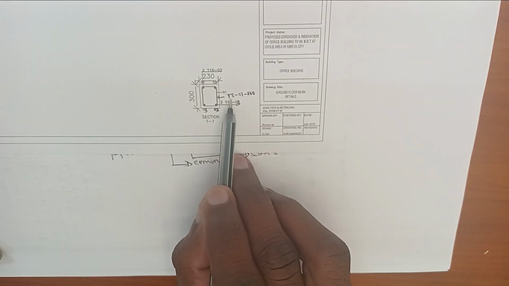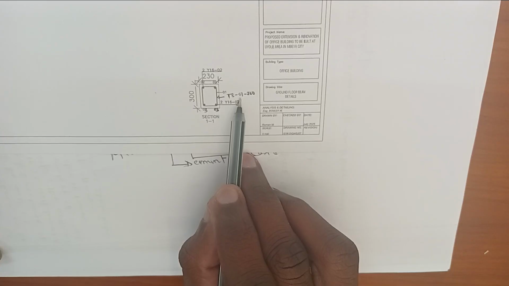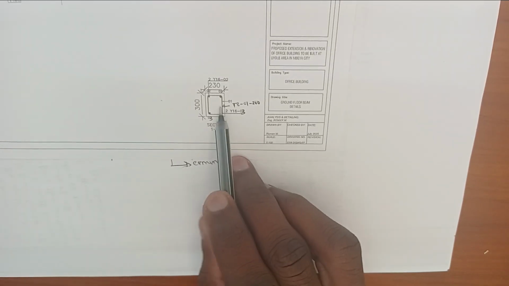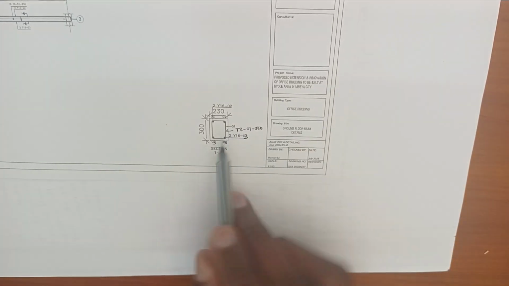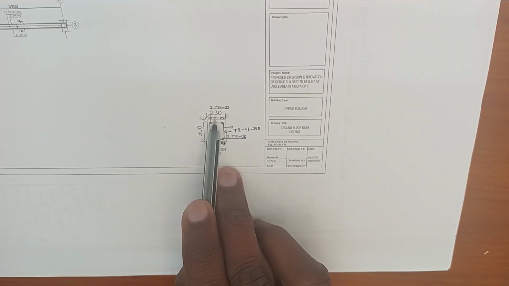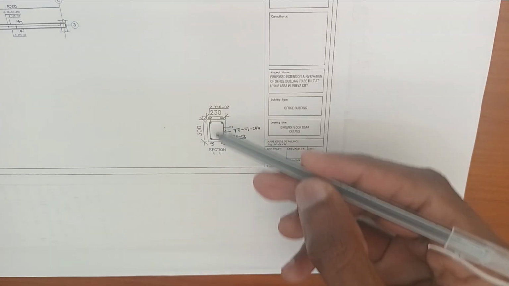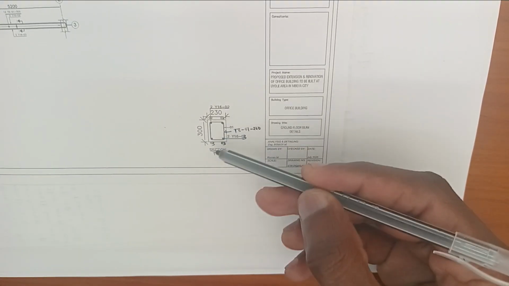So it is stirrups with a diameter of 8 at bar mark number 1 at a spacing of 200 millimeters. This beam section has a width of 230 millimeters and a depth of 300 millimeters.